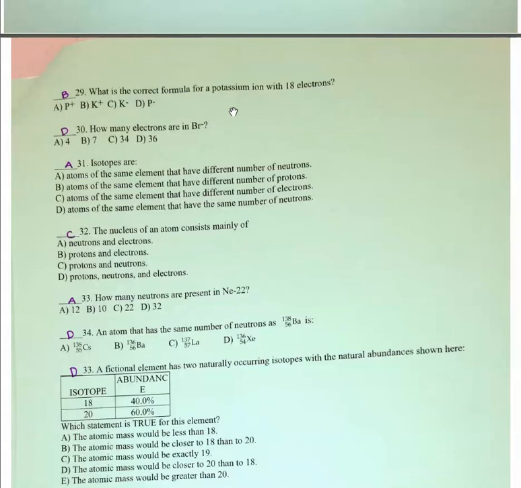Which is the correct formula for potassium ion with 18 electrons? Remember, the atomic number of potassium is 19, which means it has 19 protons. So 19 minus 18, because that's the formula for charge, is +1.